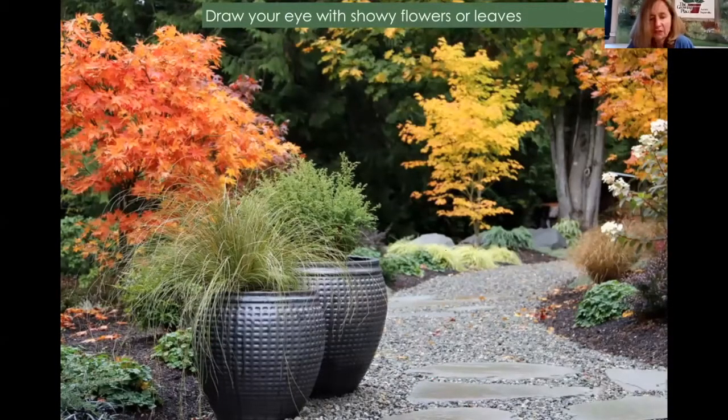Let's see, I just have to look and see how I'm doing on time here. Okay, we're good. So you want to draw your eye with showy flowers or leaves or structures. And this photo does a really good job of illustrating that. You have a couple of focal points here. One is kind of an area, which is the front part of this photo. It's got the beautiful maple there in the background with its fall color and some really nice pots in front of it. So this is what you'd describe as a focal point area.